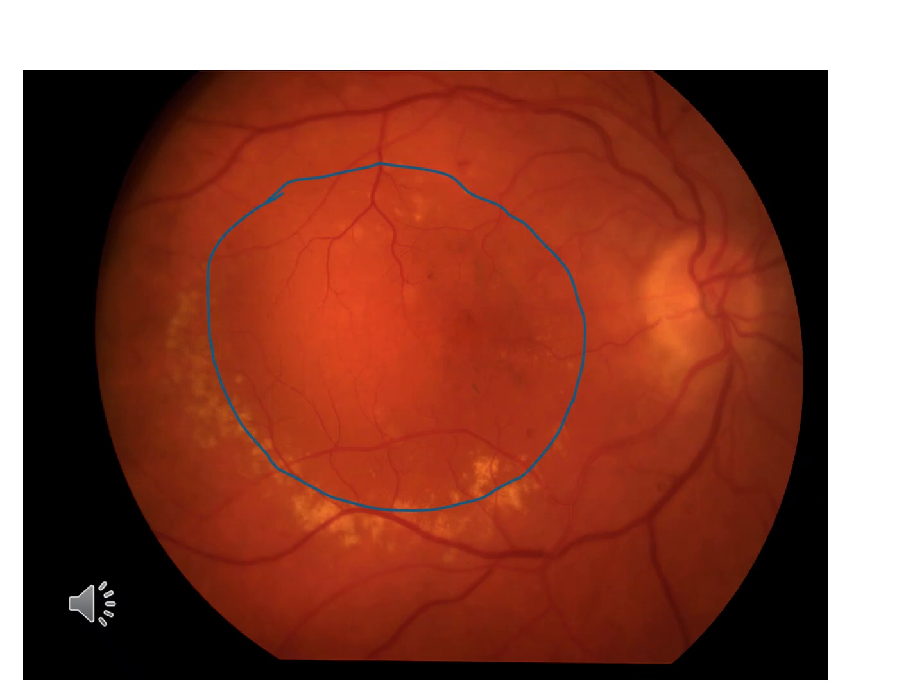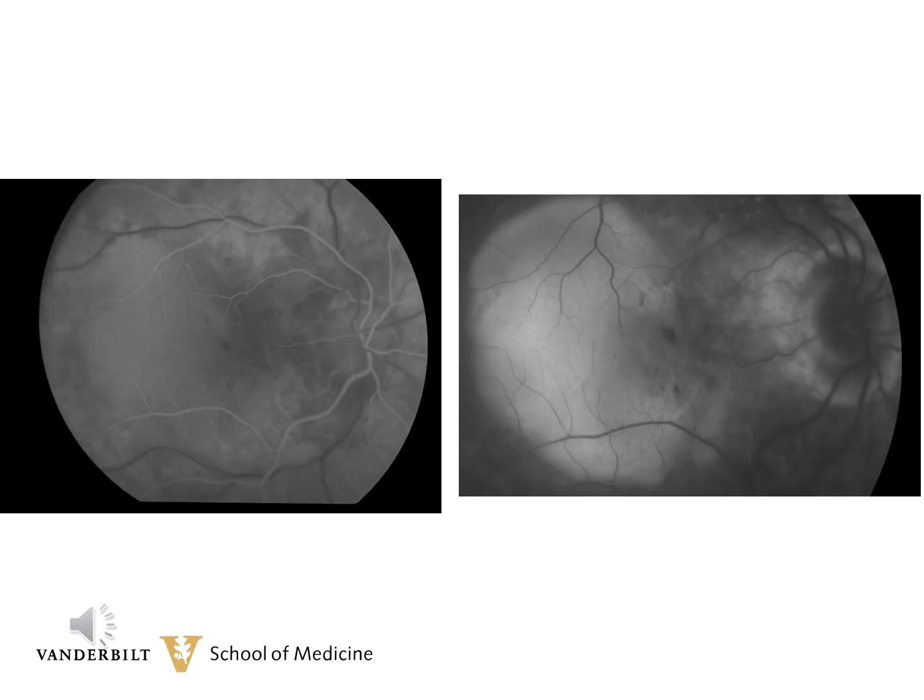A clue that this is macular degeneration and not central serous are the yellow hard exudates, which are not a part of central serous choroidopathy. This is a typical leakage pattern. On the early fluorescein angiogram, there's just a slight amount of hyperfluorescence temporal to the fovea where the pigment epithelial detachment resides. As the angiogram progresses, more and more dye accumulates in this space and the fluorescence becomes brighter and brighter.